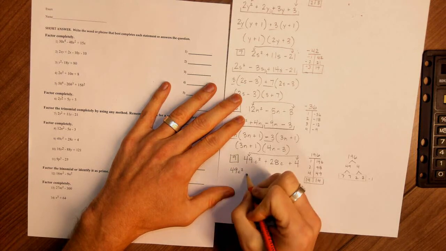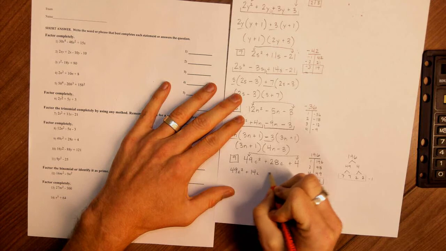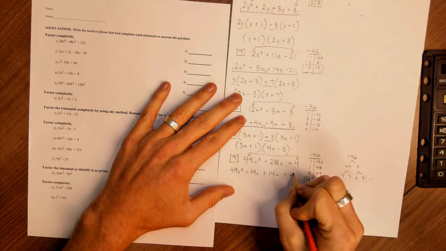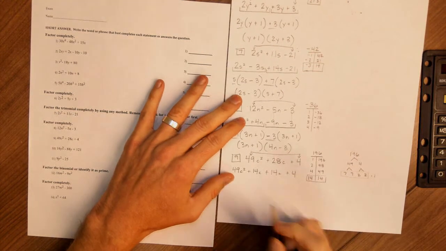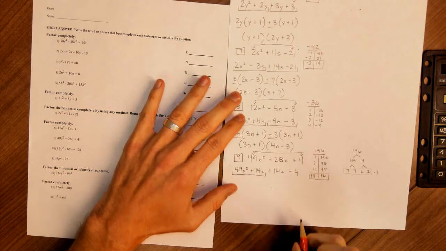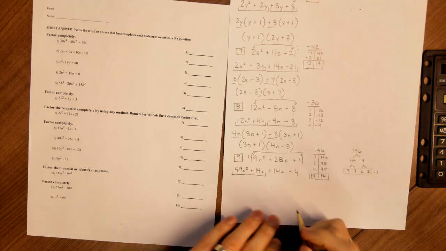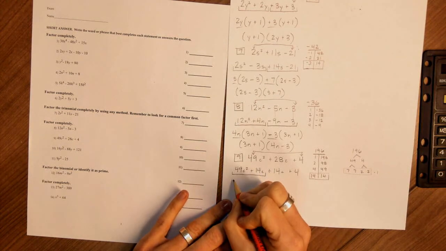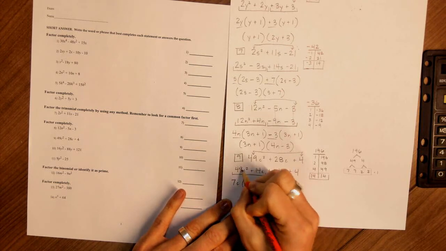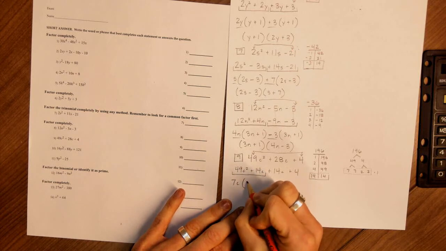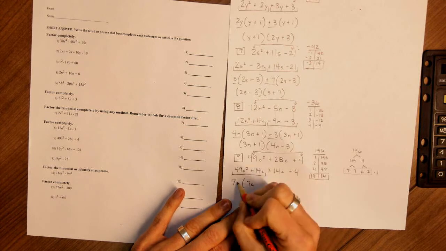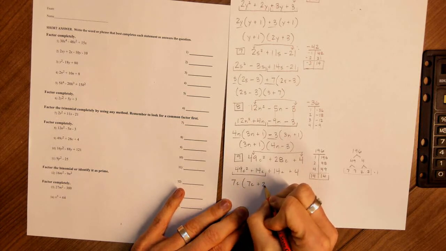49c squared plus 14c plus 14c plus 4, right? And now we're ready to go. Alright, so we're going to be taking out a greatest common factor here, right? And that is 7, right? And a c, right? And so we divide this out. 49 divided by 7 is 7. Take out our c. And over here, 14c divided by 7c is 2, plus 2.